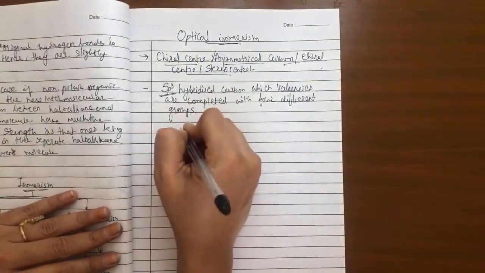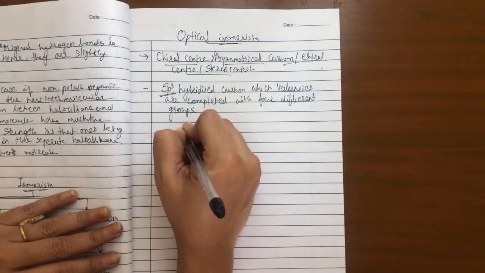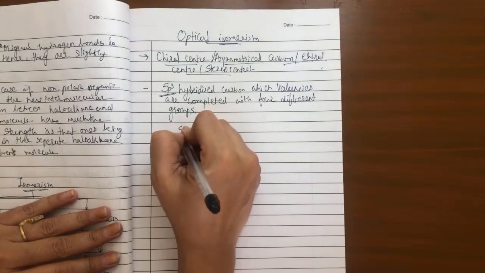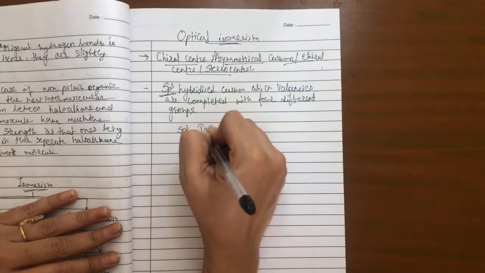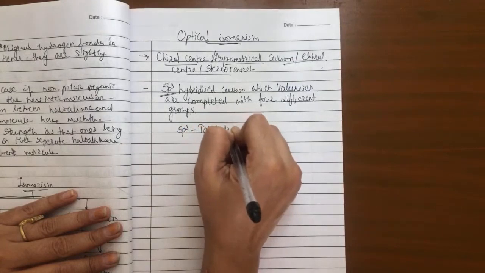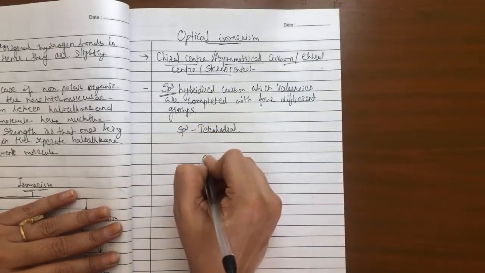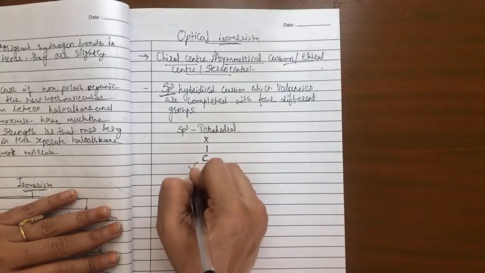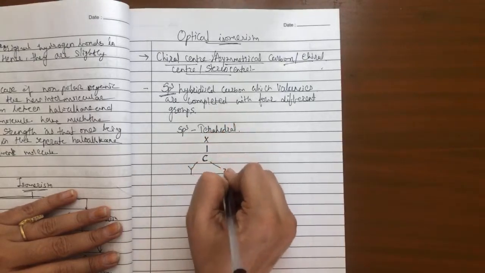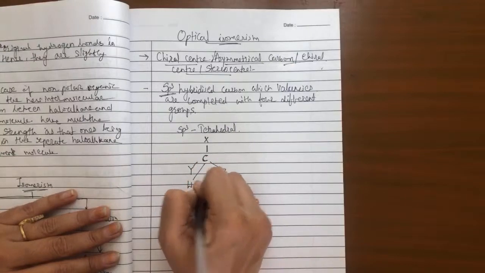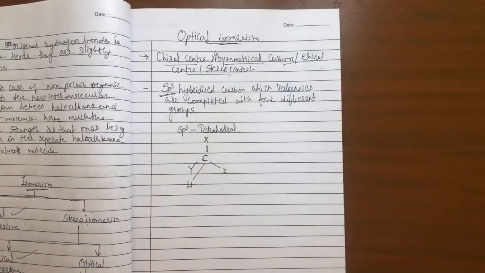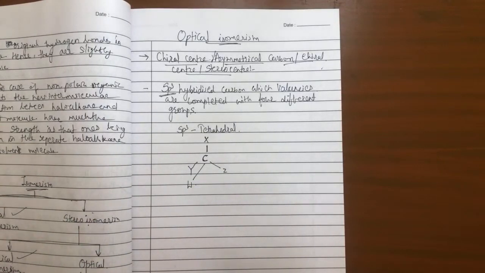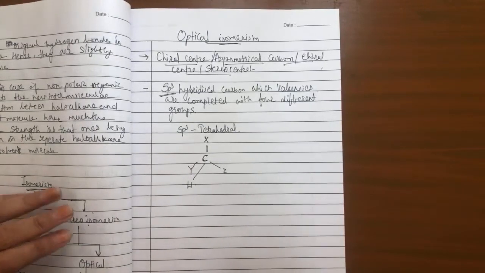Think about the shape. What is the shape of this carbon compound? As the hybridization is sp3, the shape is tetrahedral. If I have to draw this molecule, suppose this is one group attached, another group attached. All the four groups attached to the carbon are different. Shape is tetrahedral. So this type of carbon is known as chiral carbon.